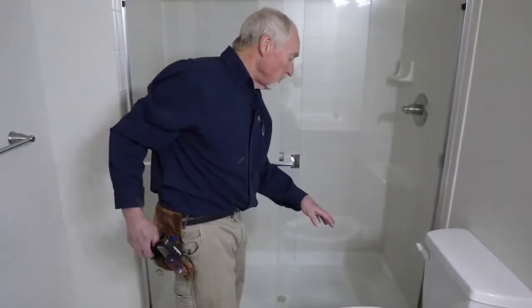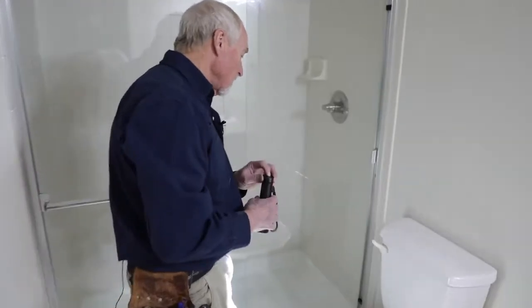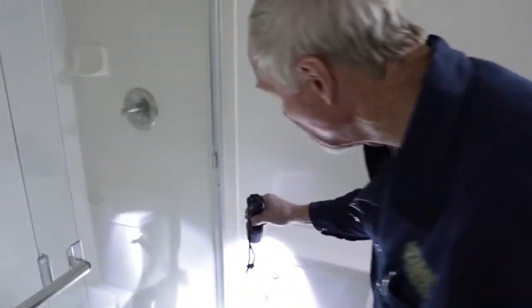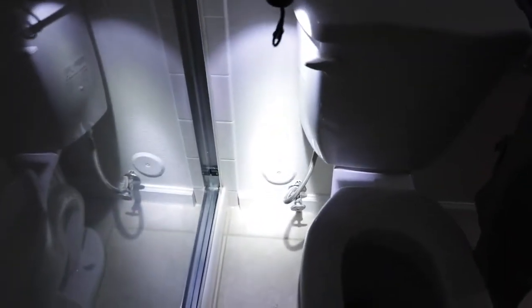On this one here, we have a cap there. That cap is undoubtedly covering an access point to the plumbing system, the DWV system: drainage, waste, and vent system. We have several of those around the basement here.